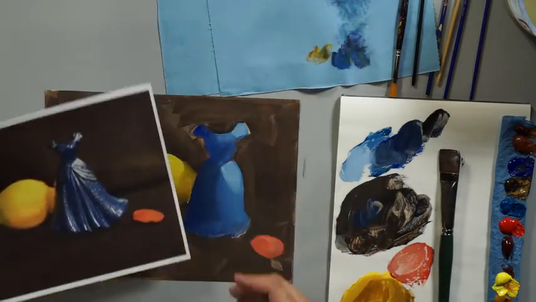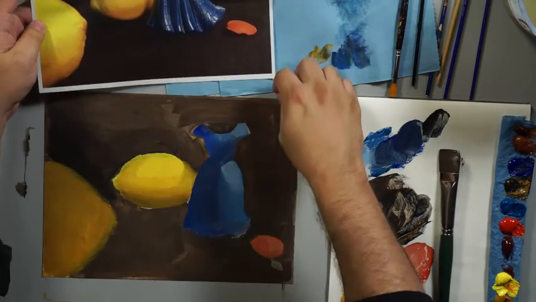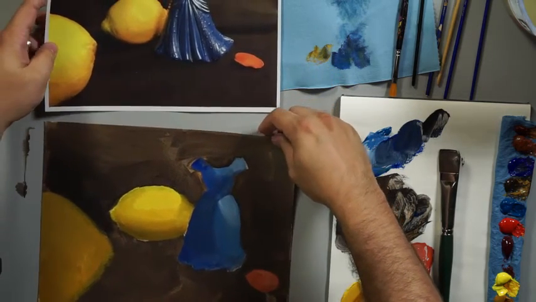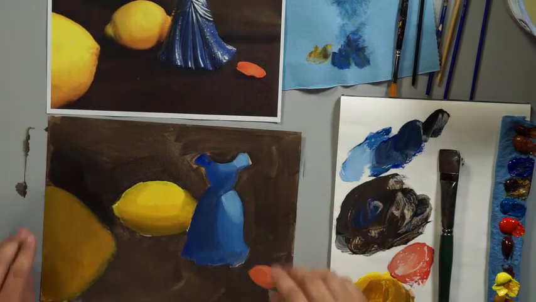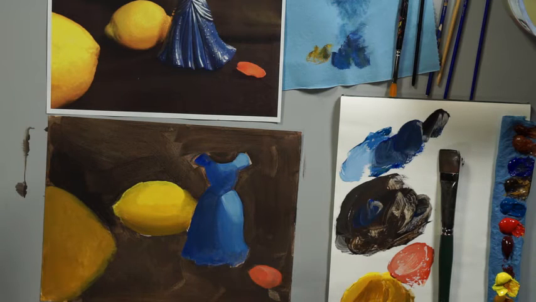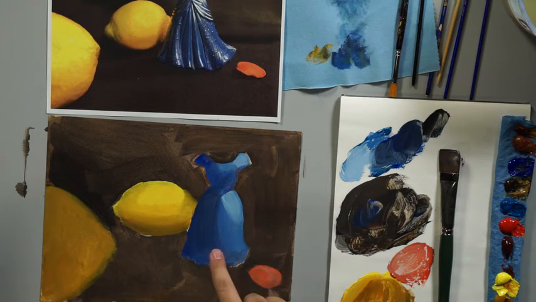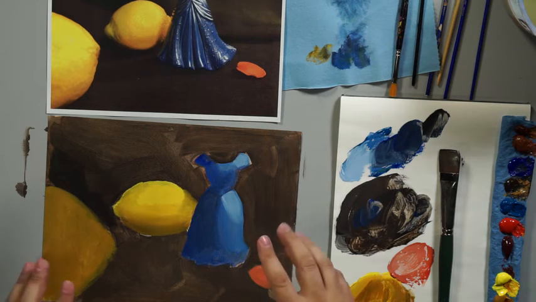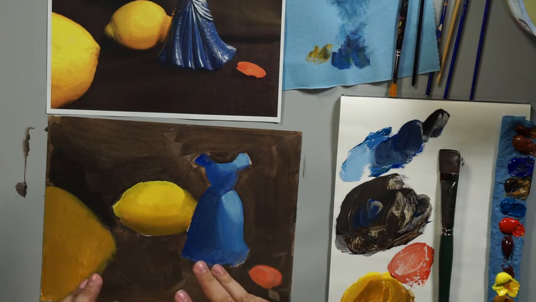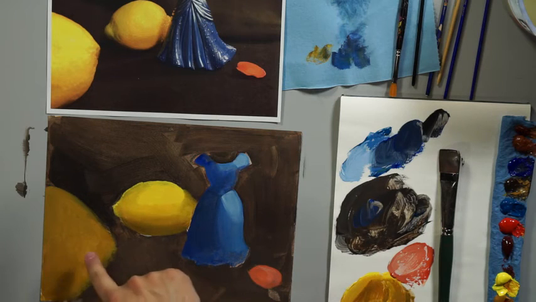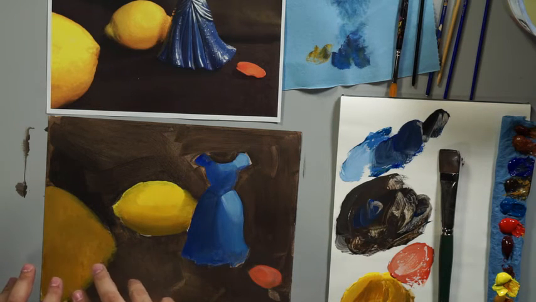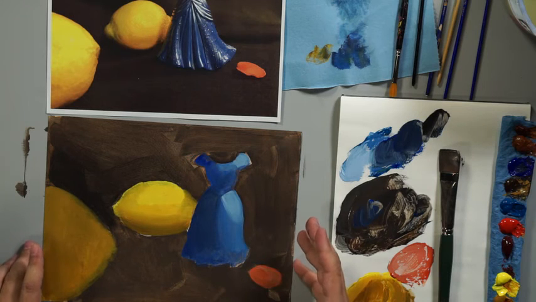All right, so I'm not going to be able to get both of these things in frame here fully. But I've got things blocked in generally. Okay, so here's my painting. I went through working from large to small. I guess I skipped this. This big lemon should have been my second shape to block in if I had been following that exactly.